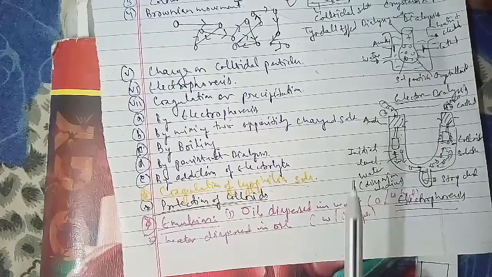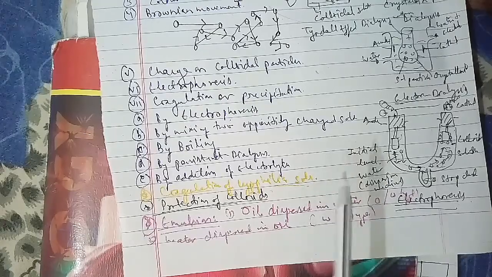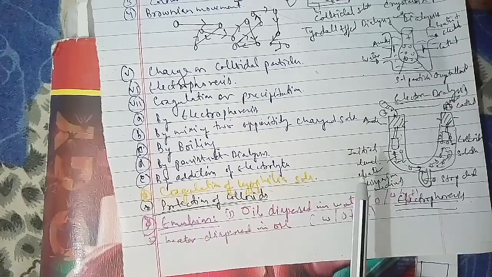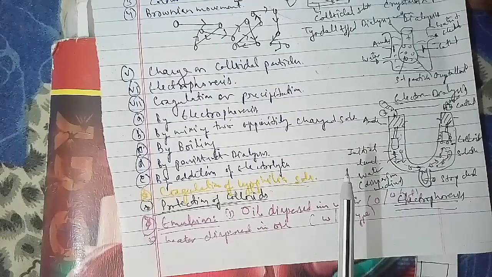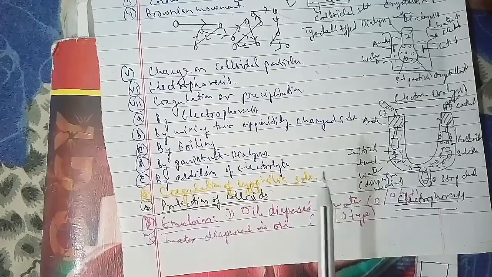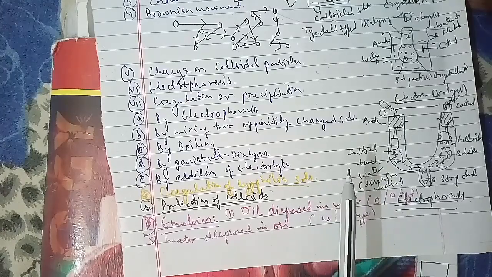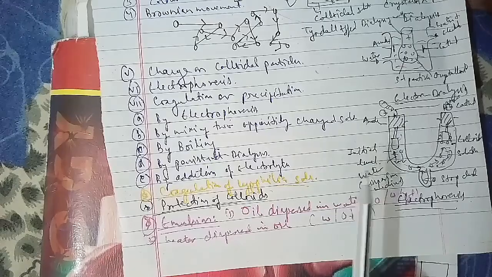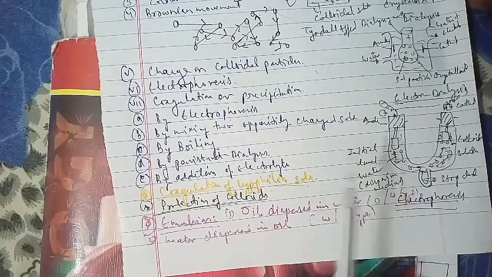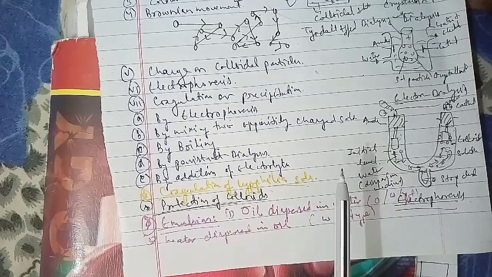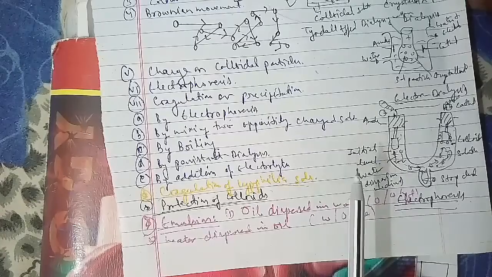The emulsifying agents for oil in water emulsions are proteins, gums, and natural and synthetic soaps, etc. For water in oil emulsions, they are heavy metal salts of fatty acids, long chain alcohols, and lampblack, etc. Emulsions can be diluted with any amount of the dispersion medium.